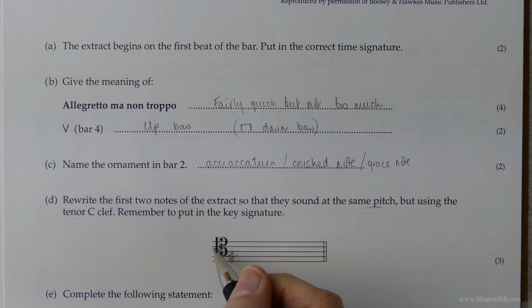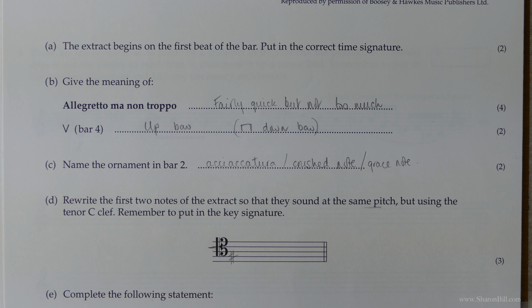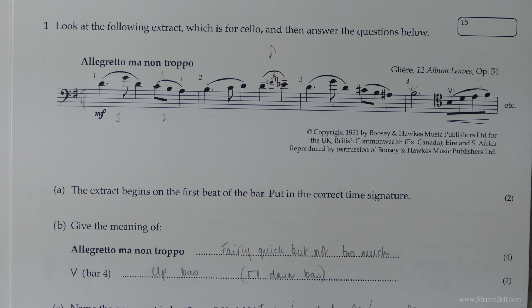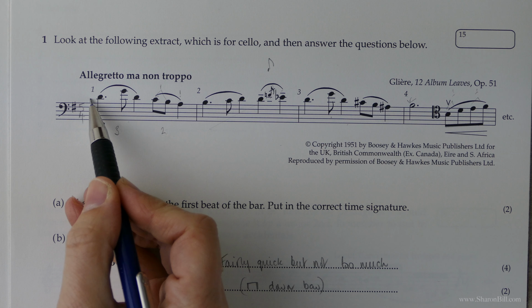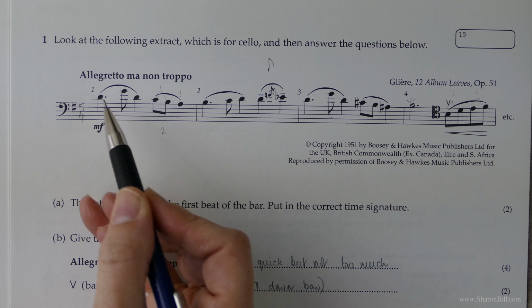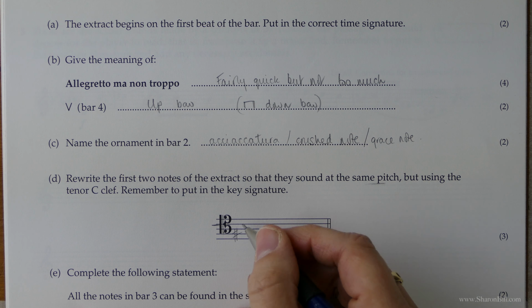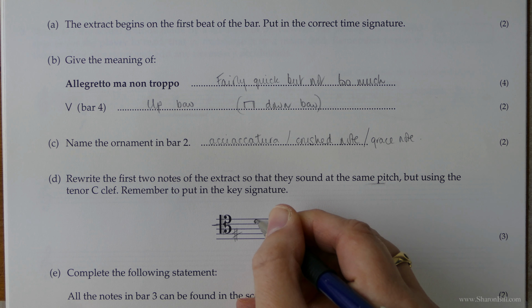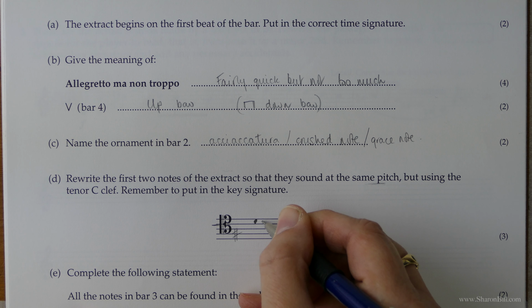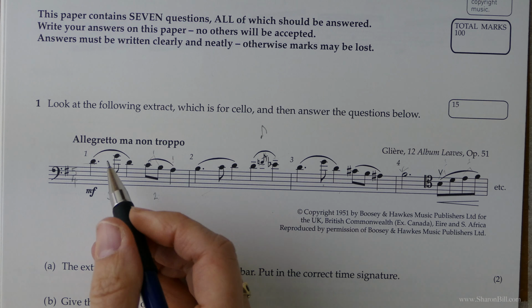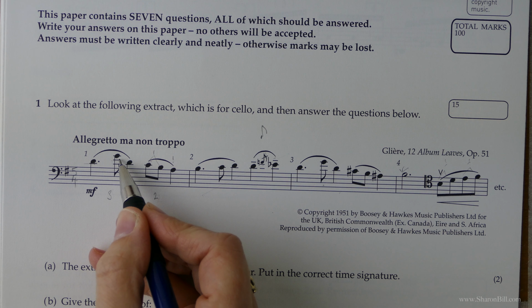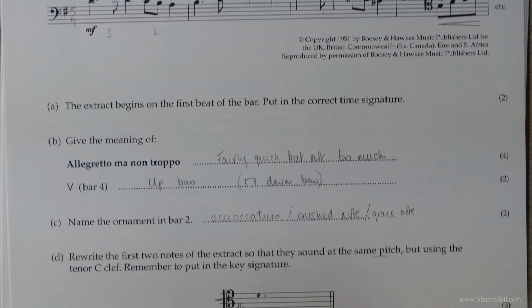And now, if this is middle C, let's just bear in mind where we're going to. So the first 2 notes of the extract, here is middle C. So we're going to be 1 step above that, so we can start there. That needs a dot. And then we're going to go 1, 2, 3, 4.